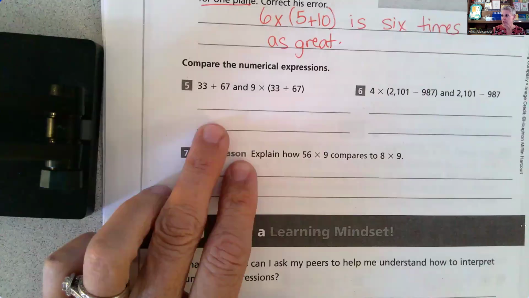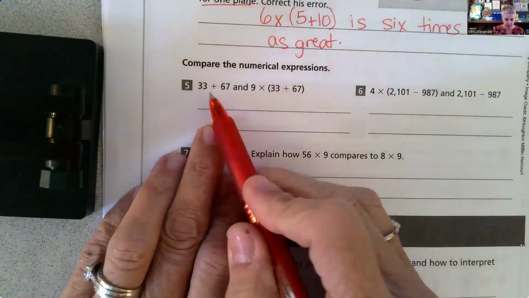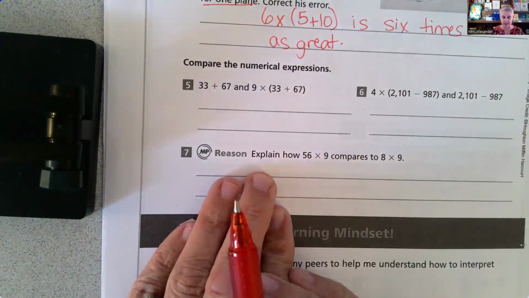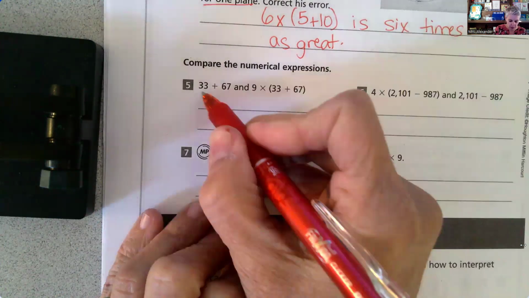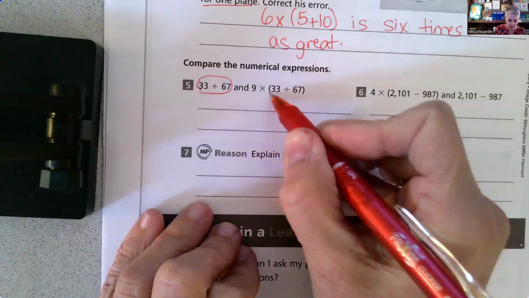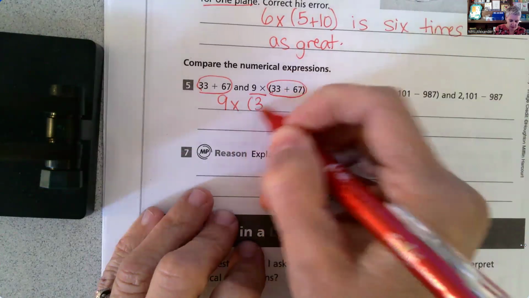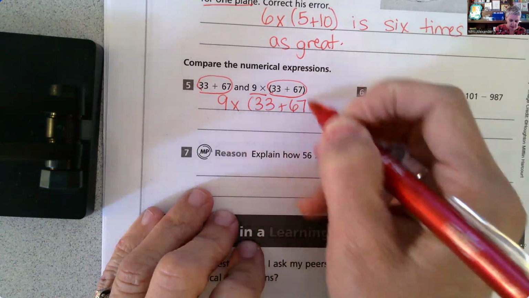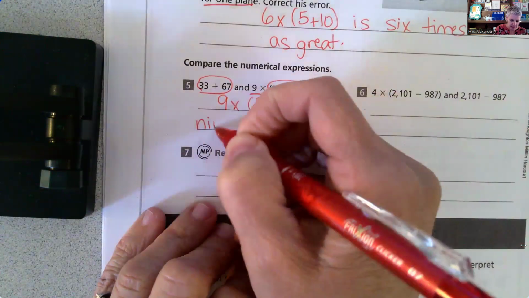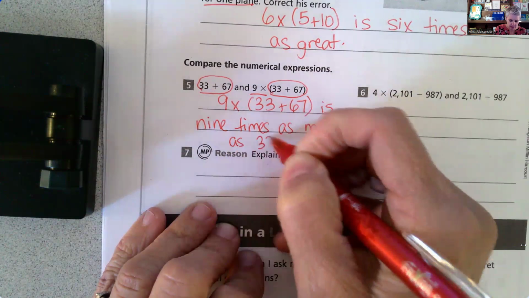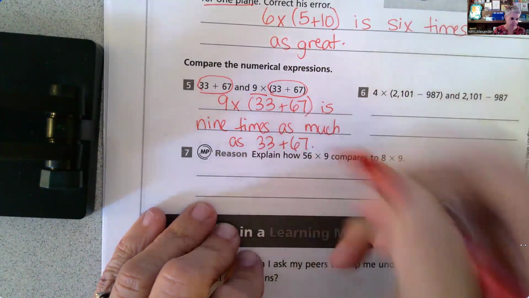Let's compare the numerical expressions here. 33 plus 67, 9 times the sum of 33 and 67. Look for your parts that are the same when you're comparing. And then what's different? Hopefully you're thinking 9 times the sum of 33 and 67 is 9 times as much as 33 and 67.